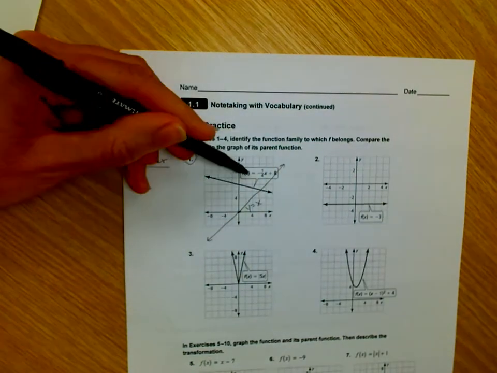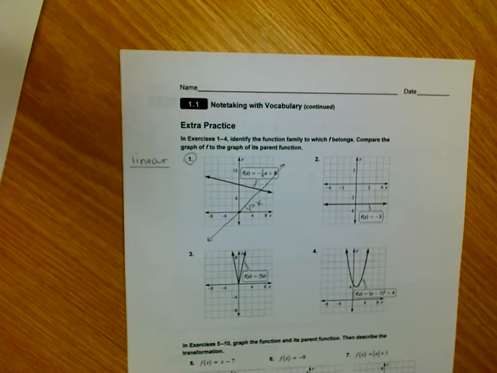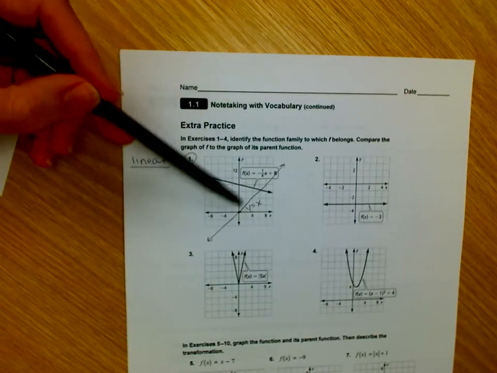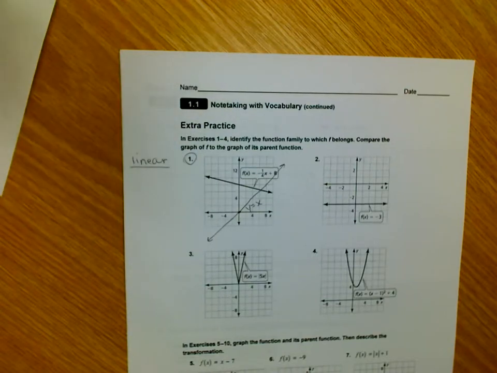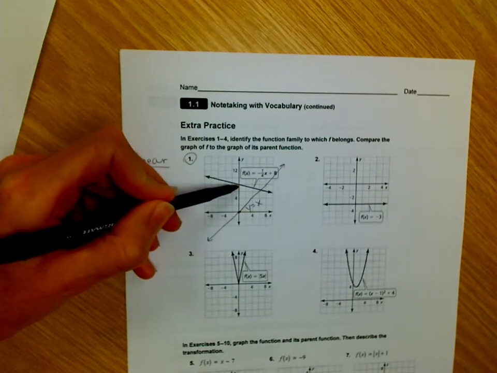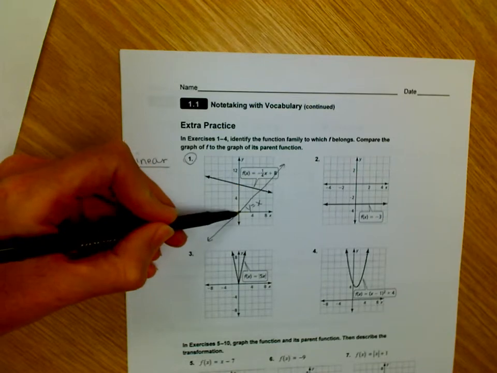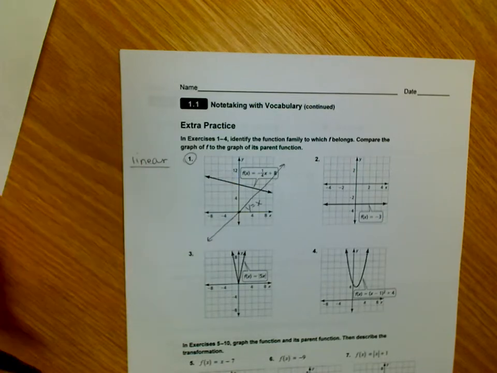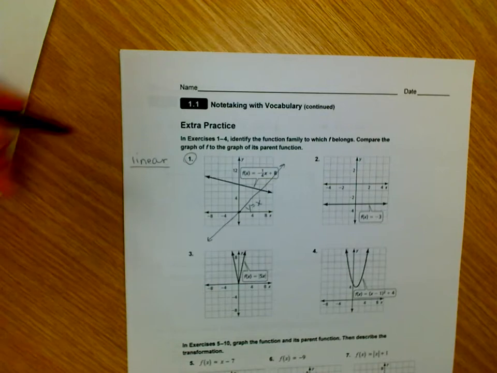And again, don't let the f of x freak you out. You can change it to a y if you want. And now I'm just going to go through my checklist. Okay? Did the size or shape change? Well, no. The size or shape didn't really change because it's just a line. Okay? Did the position change? Well, yes, it did. The original function crossed the y-axis at 0, 0. The new function is crossing at y equals 8. So that is a translation 8 units up. That's how you would describe position.